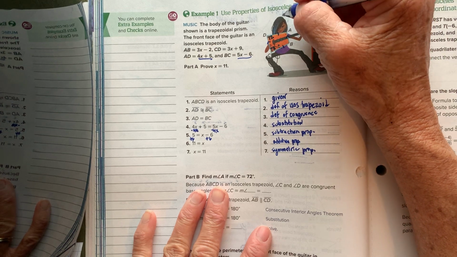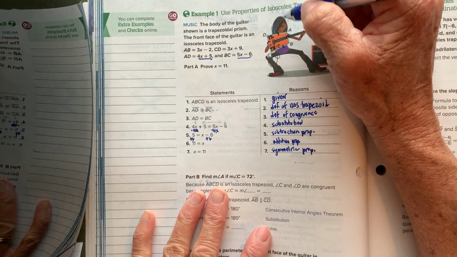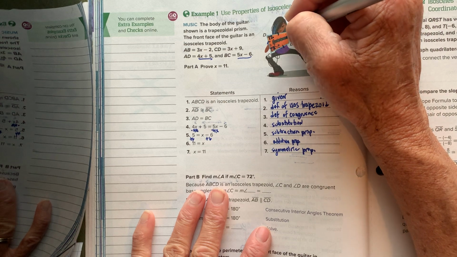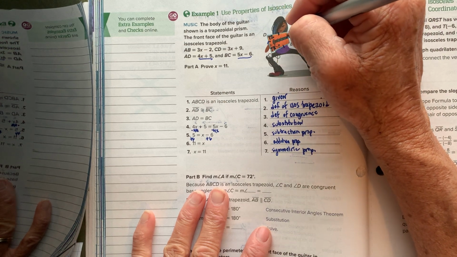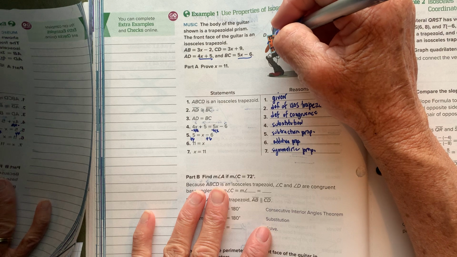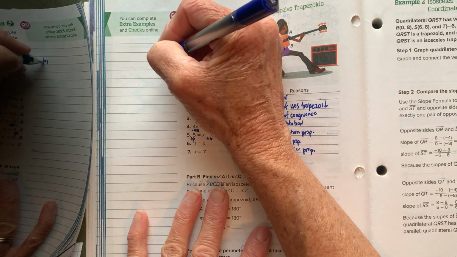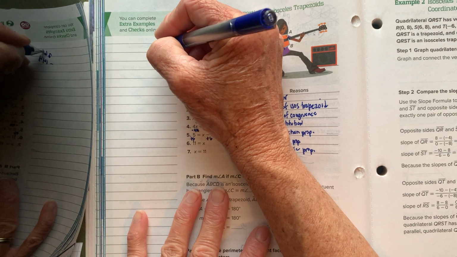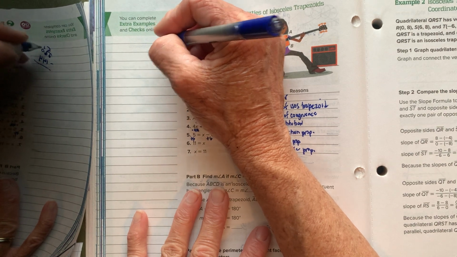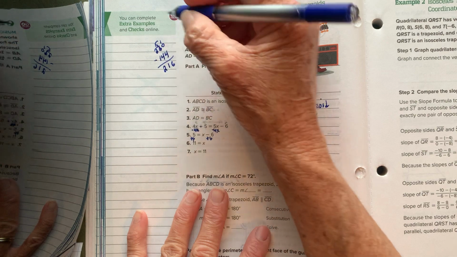Just occurred to me that that actually wasn't one of the theorems listed in this particular book. But we know that in any quadrilateral, the angles add up to 360. And if you add 72 and 72, that's 144. If we subtract that from 360, that leaves us 216.